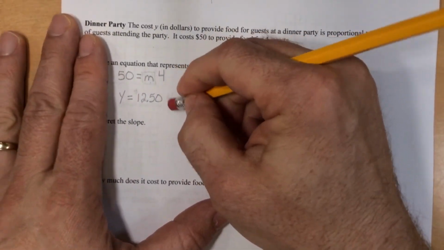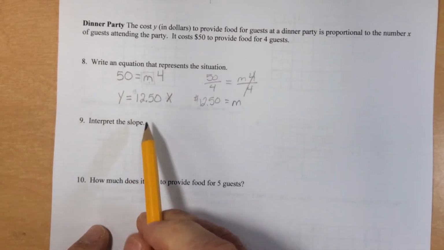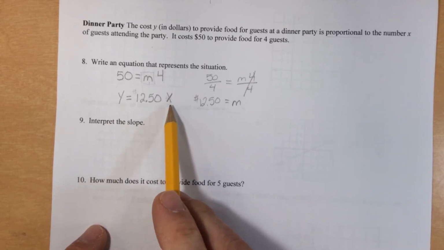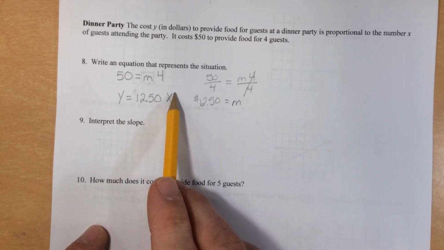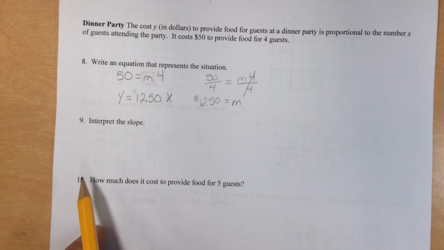We're going to put x now. $12.50 times x. So now, no matter how many guests we have, if somebody came up and said, hey, we have 13 guests, how much is it going to cost? Well, we just put 13 in here. We have our $12.50 multiplier. We can spit out how much it would actually be for all those guests.